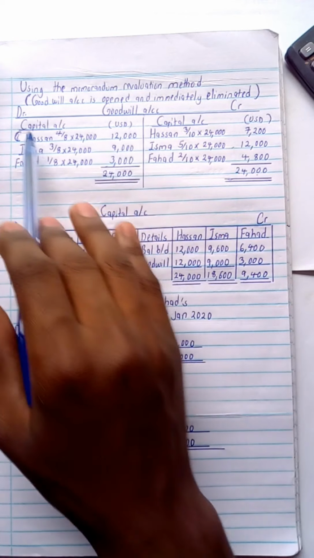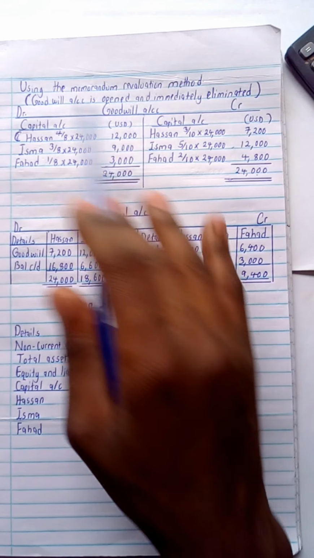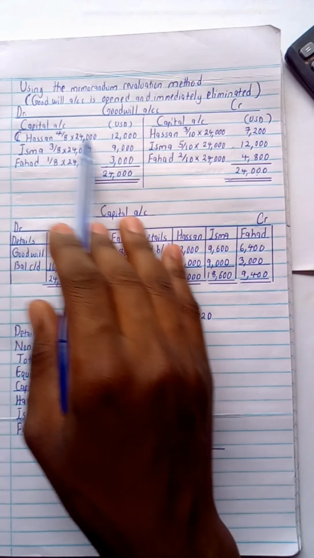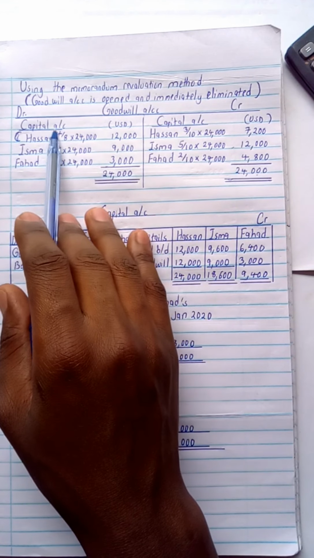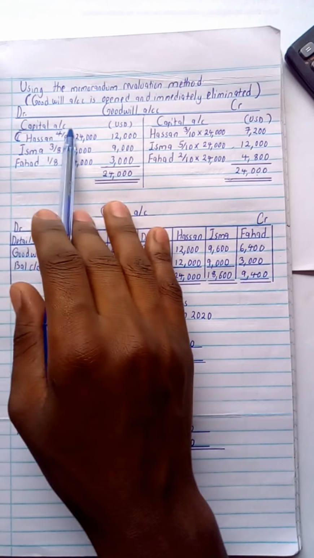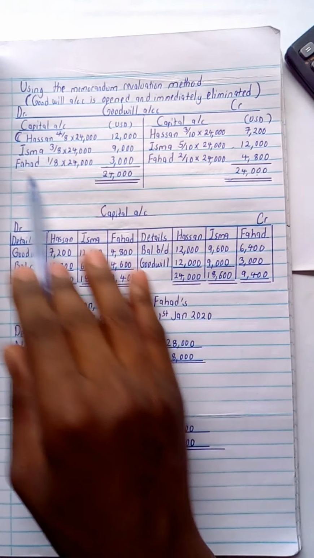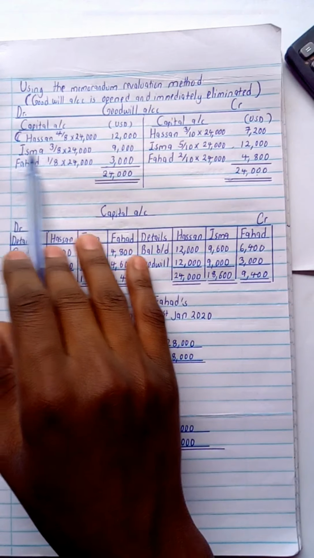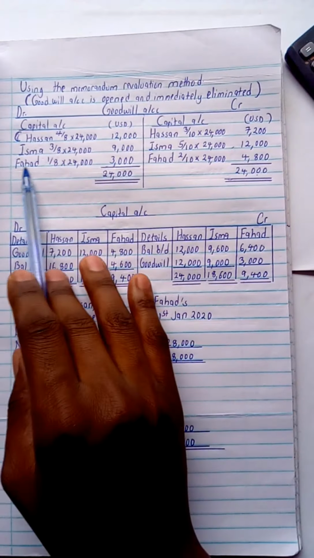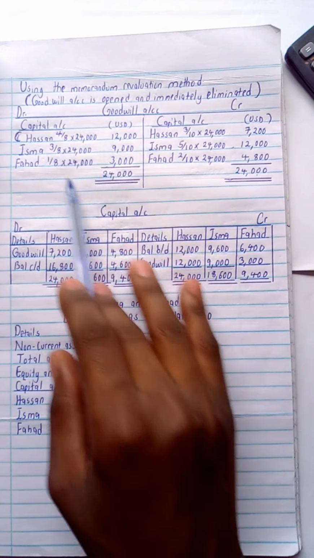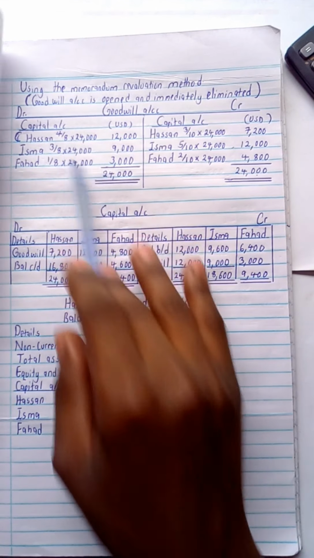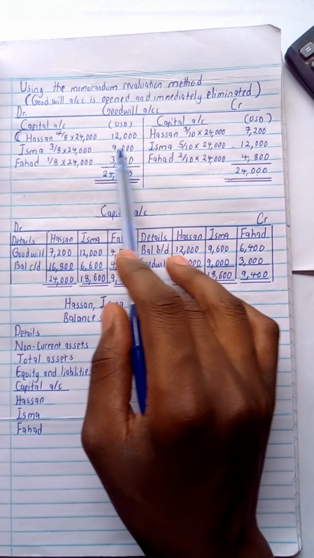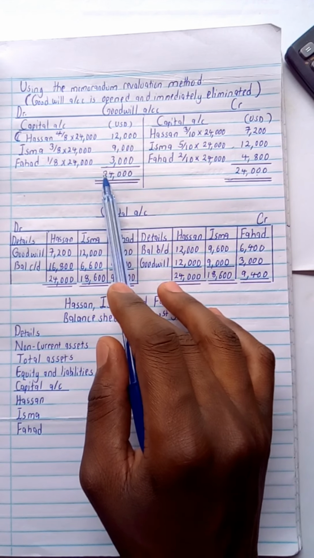So what happens? Remember, I'm going to debit the goodwill account. So midway after doing the T account, I get to debit the goodwill account by the capital account, whereby here I'll be using the old ratios. So Hassan is having 4 out of 8, Isma is having 3 out of 8, and Fahad is having 1 out of 8, but still using the goodwill. Remember, it was valued at 24,000. I get 12,000, 9,000, 3,000, and a total of 24,000.